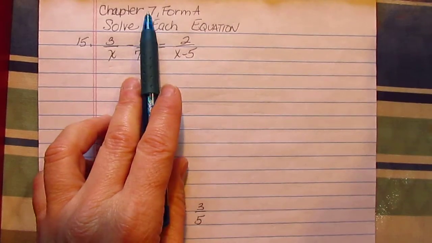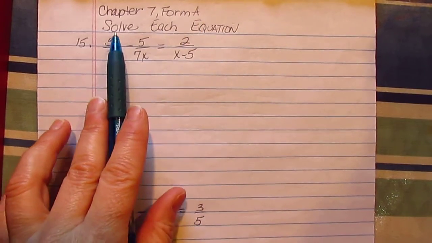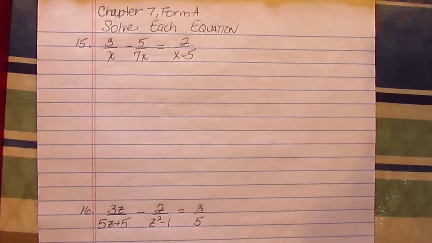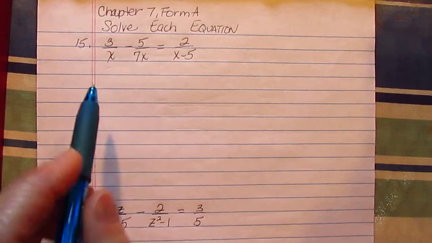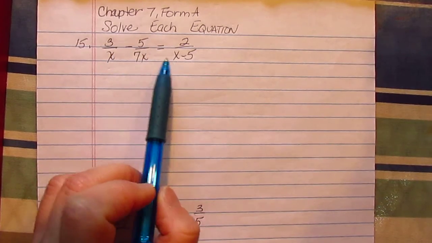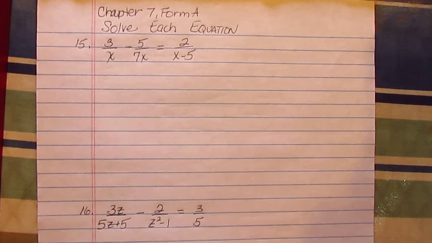Okay, this is Chapter 7, Form A handout. We're looking at question number 15, solve each equation. So what we've got is 3 over x minus 5 over 7x equals 2 over x minus 5.